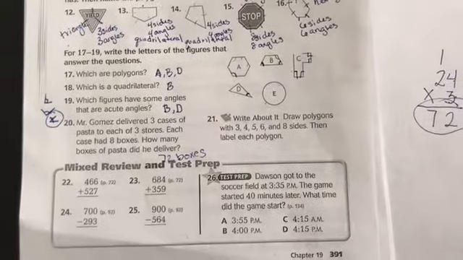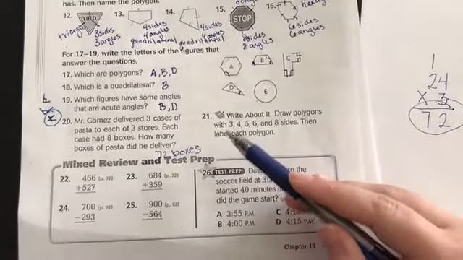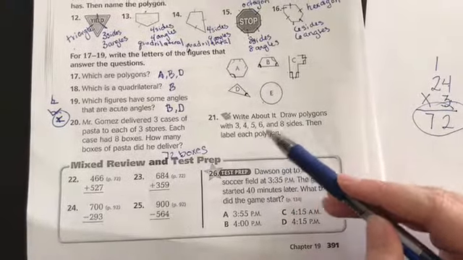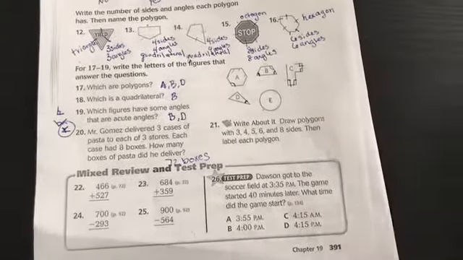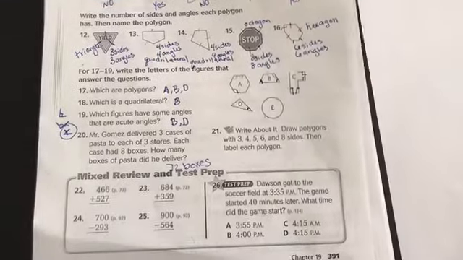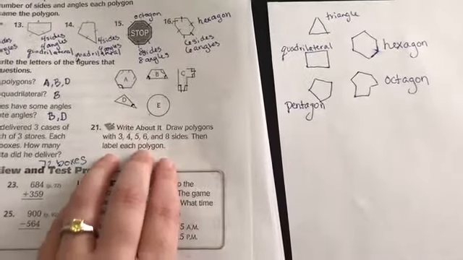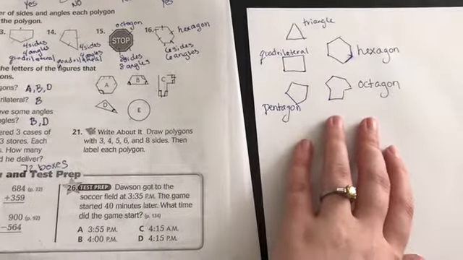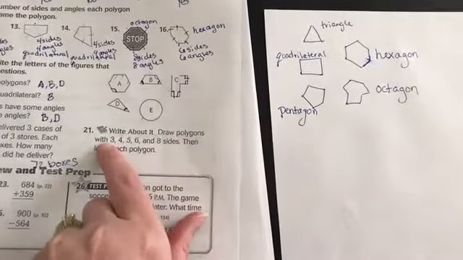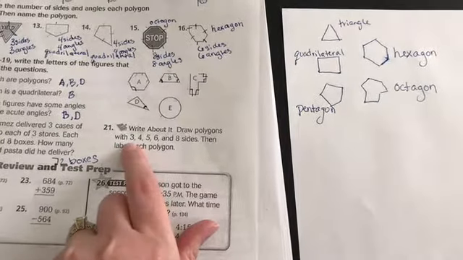Ooh, our last problem. It wants us to draw polygons with 3, 4, 5, 6, and 8 sides. And then we need to label each. So let's go ahead. All right, so for number 21, I went ahead and jumped over here and did my shapes that I thought these could look like. Well, all of our photos could look different, and that's okay, as long as we make sure that we're counting how many sides they have, and we're able to label them based on their sides.